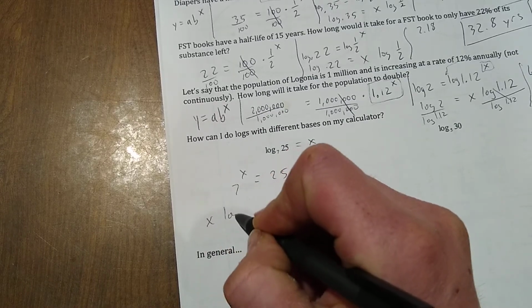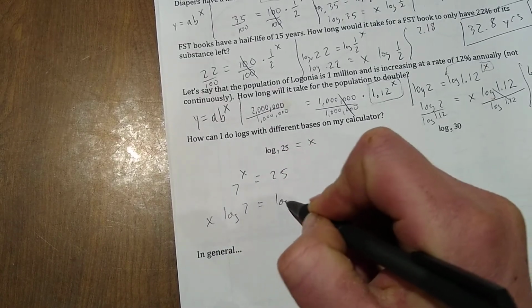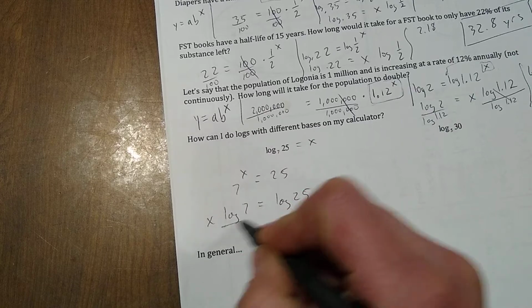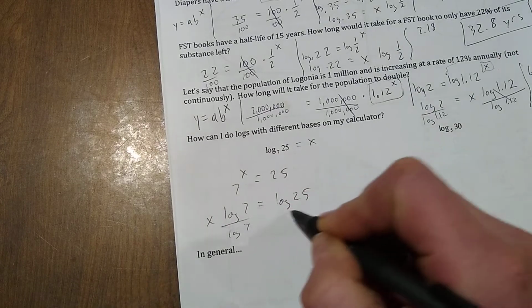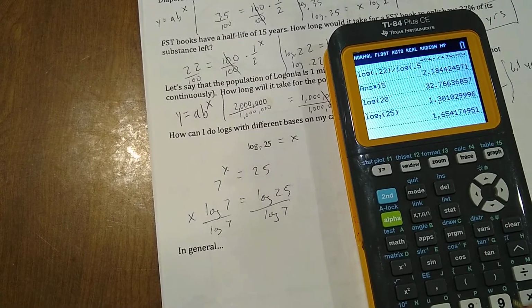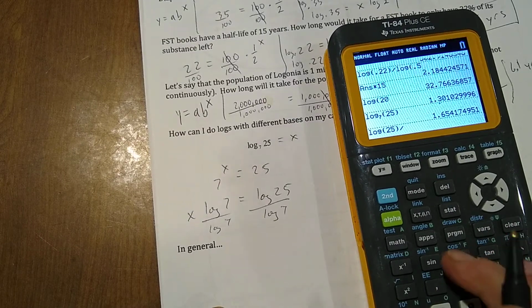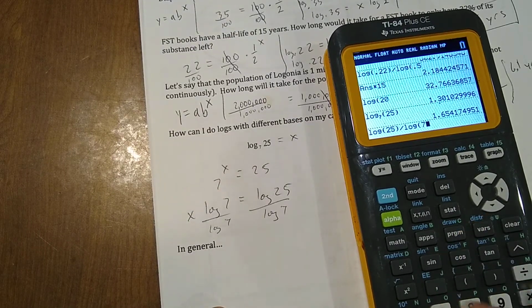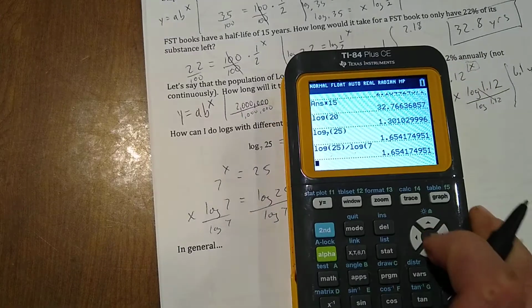So we'd get x log 7 is going to be equal to log 25. And divide by log 7. So if you're going to do that, we would go log 25, close it up, divide by log 7, and see that you get the exact same answer.